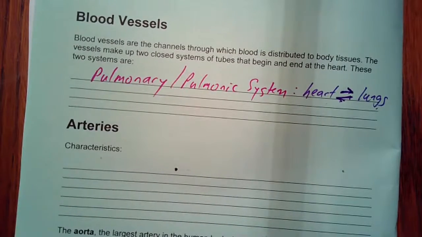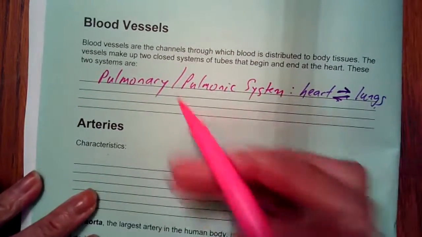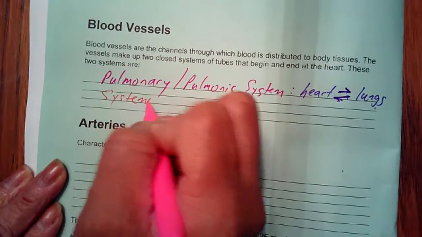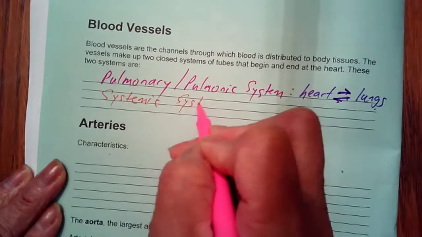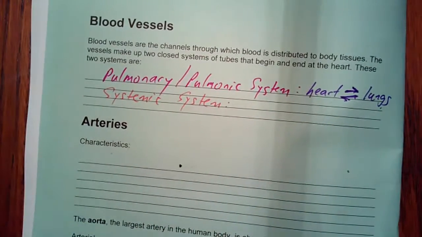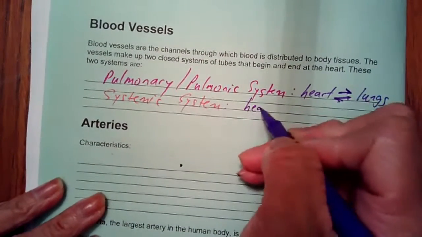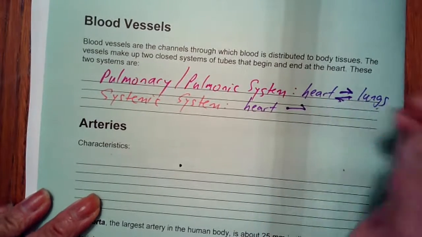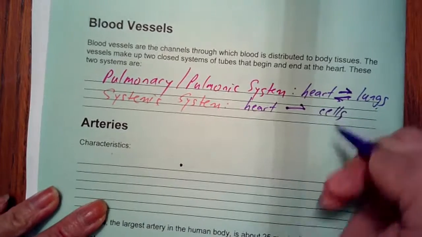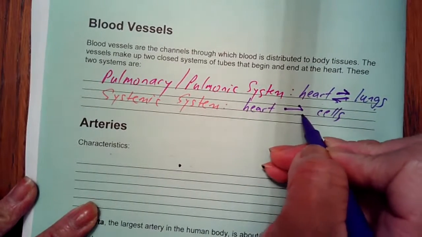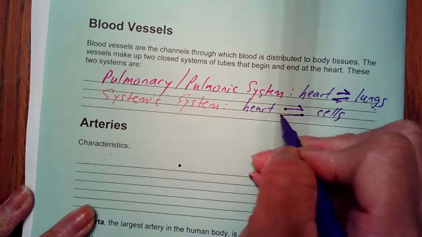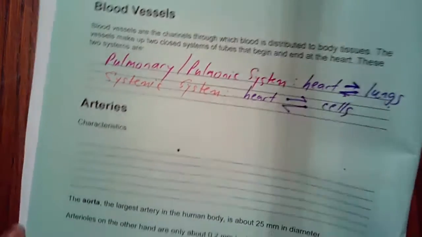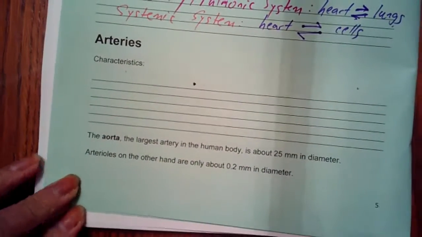And the other system of blood vessels is called systemic. The systemic system is between the heart and the rest of the body cells, and of course the body cells have to return the blood back to the heart, and that would be the systemic system.